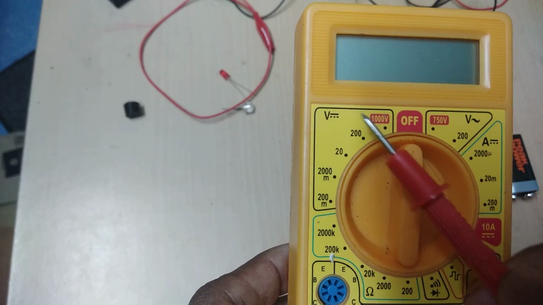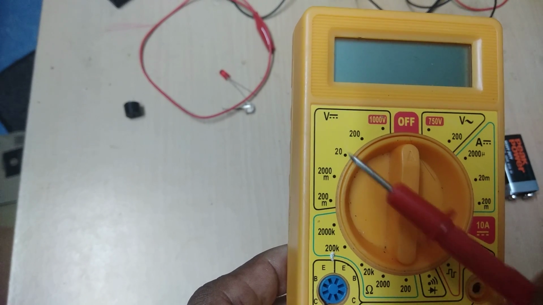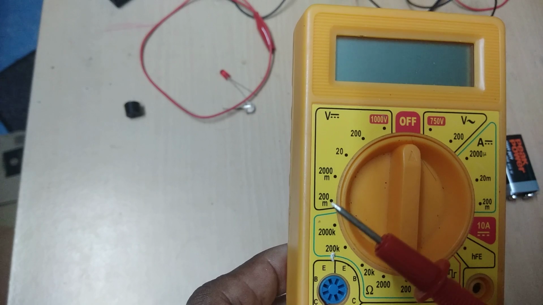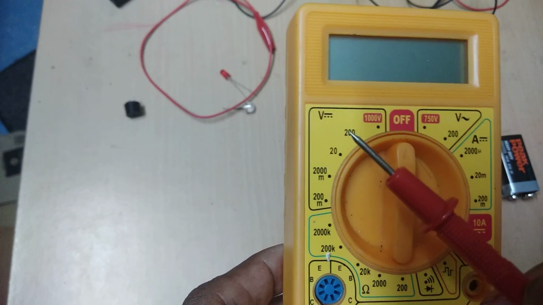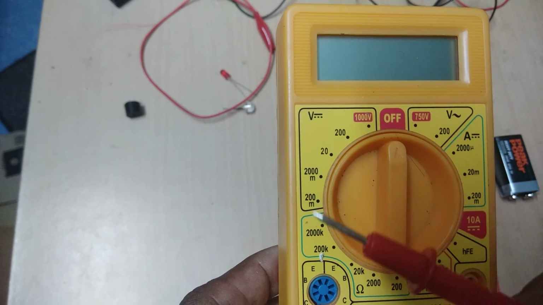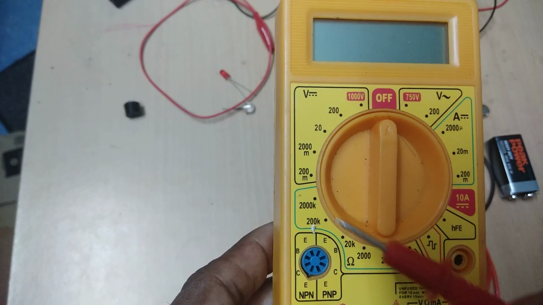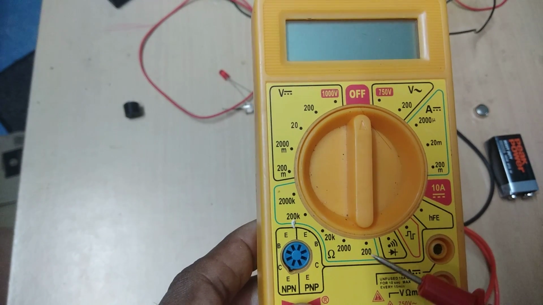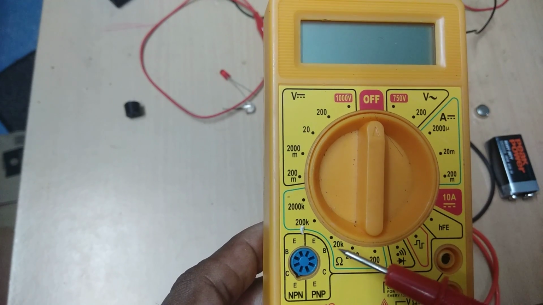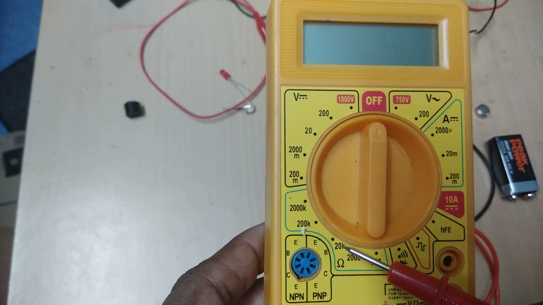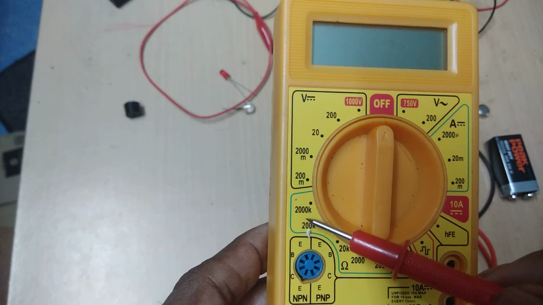This one is voltage. You can measure DC voltage, that is direct current, right? And the range is 200 millivolt, 2000 millivolt, 20 volt, 200 volt, 1000 volt. That means you can measure up to 1000 volt, right? And the third one is the resistance. Here it is 200 ohm, 2000 ohm, 20k, k means 1000, that is 20k, 200k, 2000k. You can measure up to 2000k ohm.